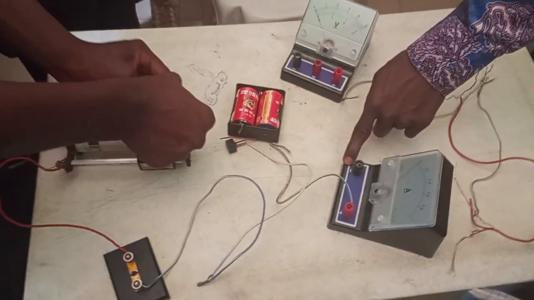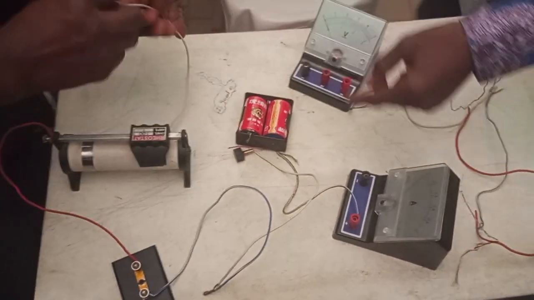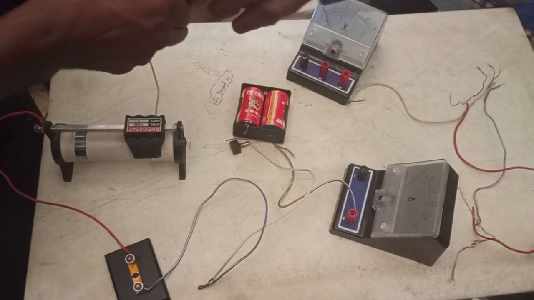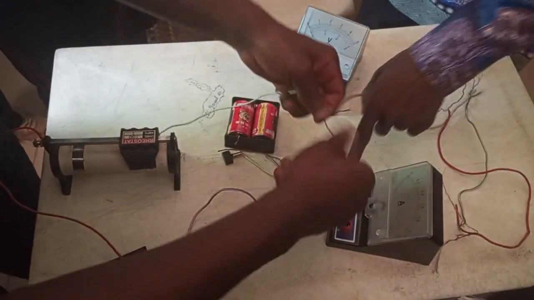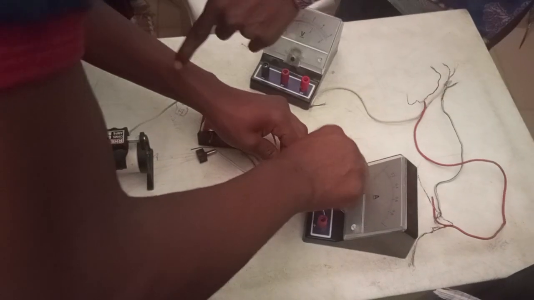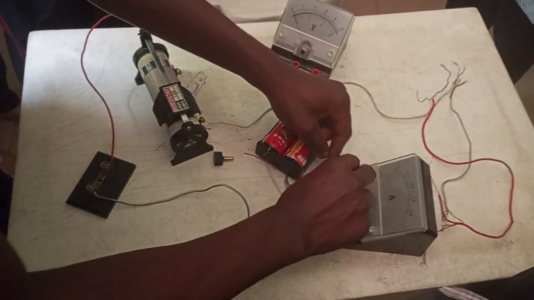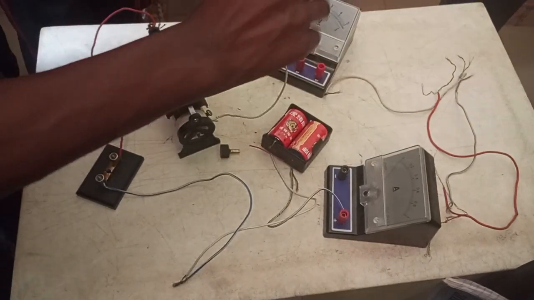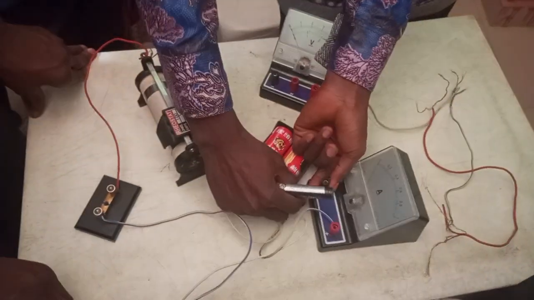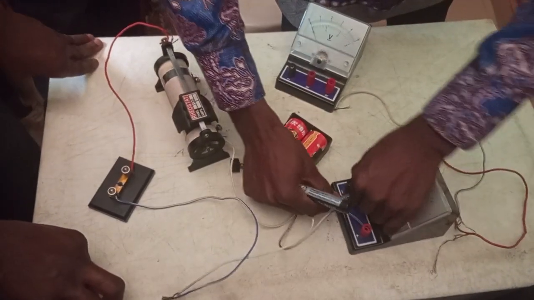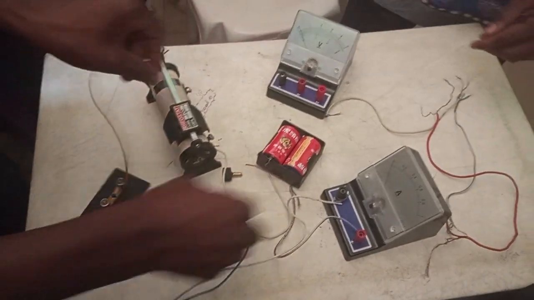Now from the negative side of the ammeter, we are connecting it to the variable resistor, which is the rheostat. We are connecting the negative side of the ammeter straight to the rheostat. Another name for it is the variable resistor. Tie it very well.